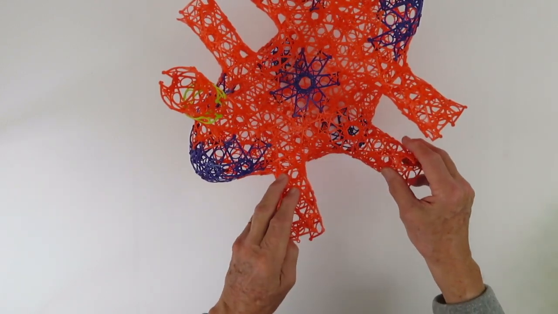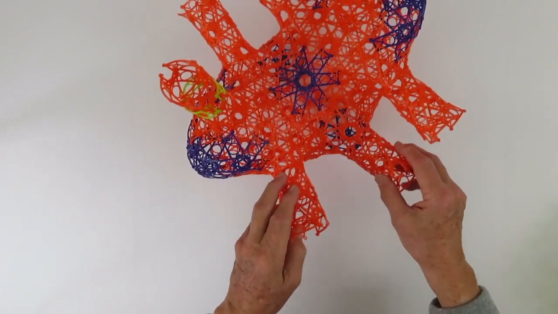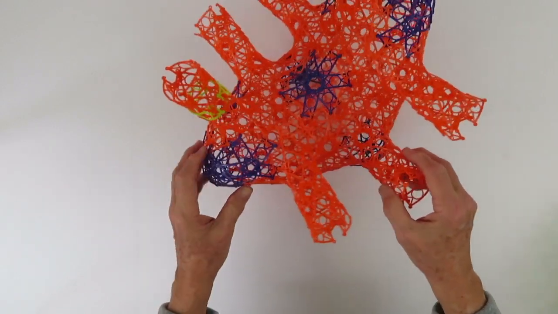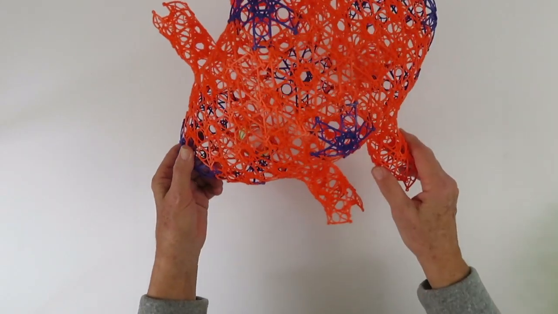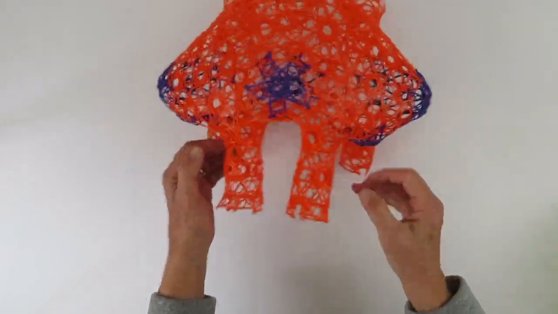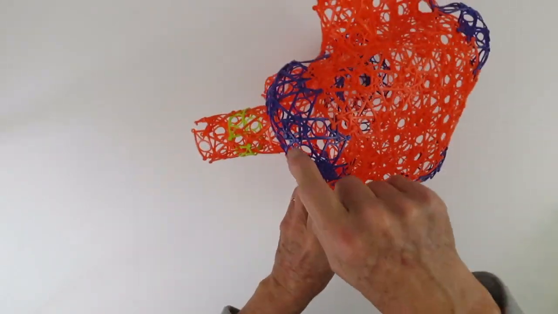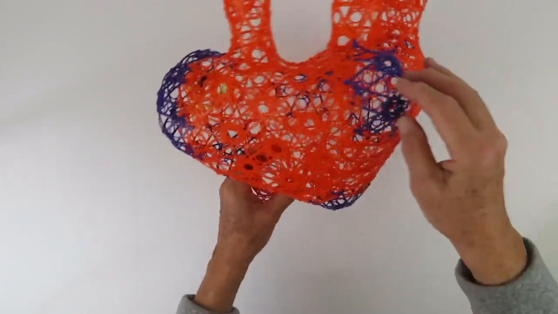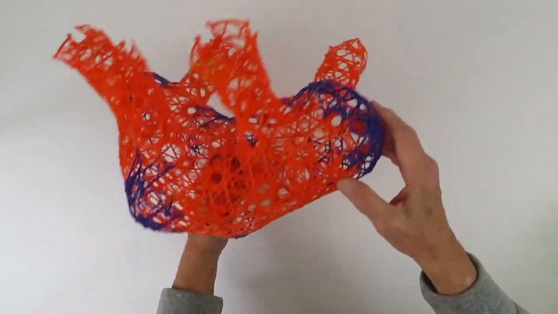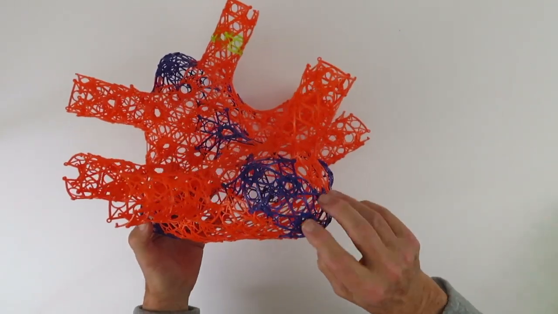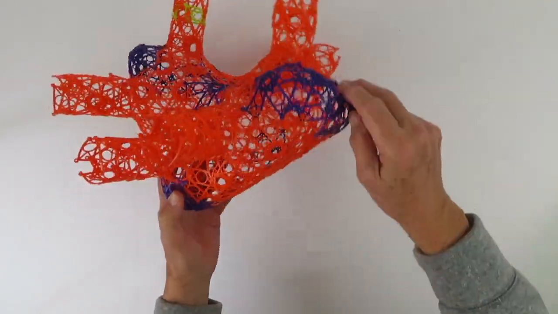They really want to be something like this, and the model just doesn't want to do that. So I finished this model and I got closure. There are some 5-edge nodes here, some here, one over here, 3 or 4 over here.